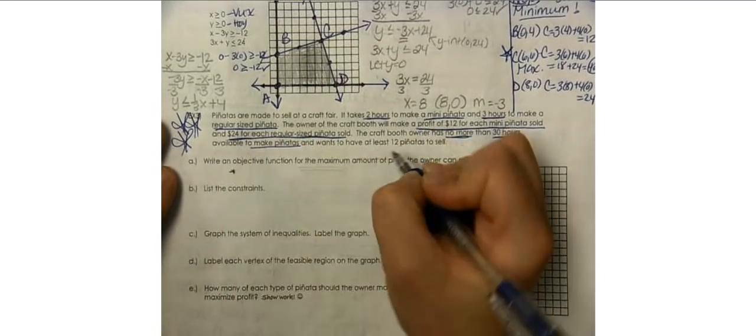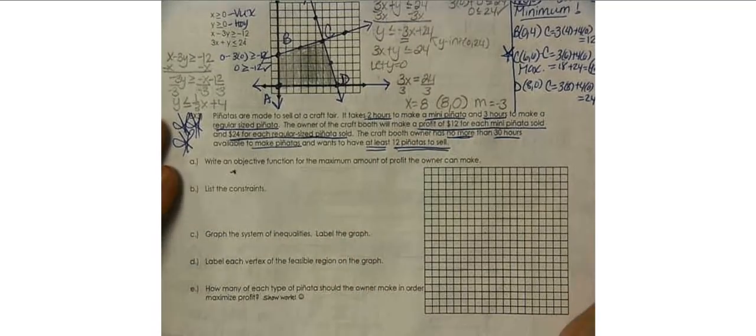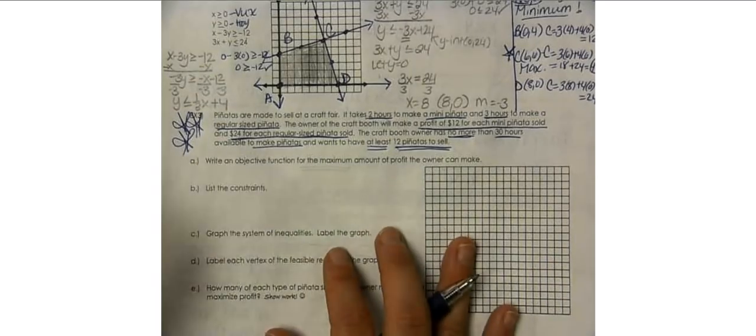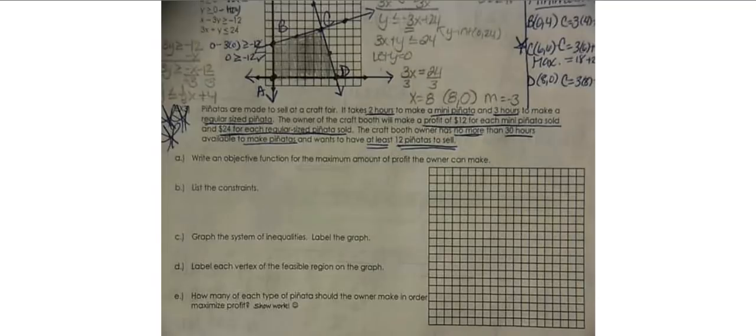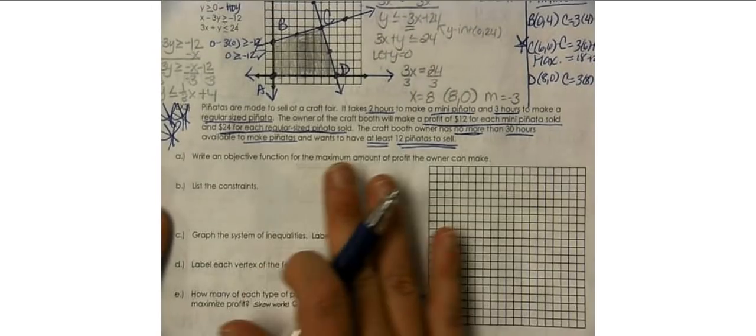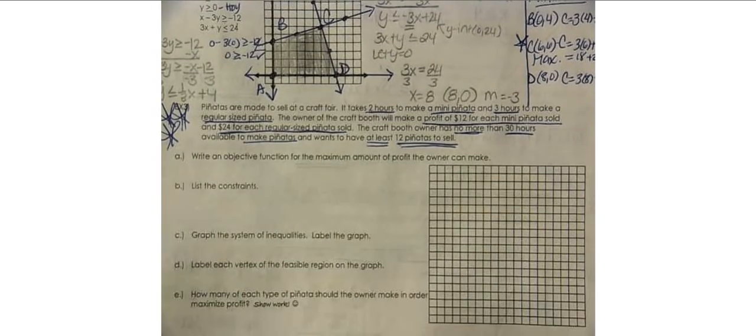It doesn't matter if those piñatas are mini or if they're regular. So we need to write an objective function to represent the maximum profit that the owner can make. So let's go back and reread this and identify some constraints and label our variables. So we need to know what we're going to let x equal. We need to know what we're going to let y equal before we even make our objective function.